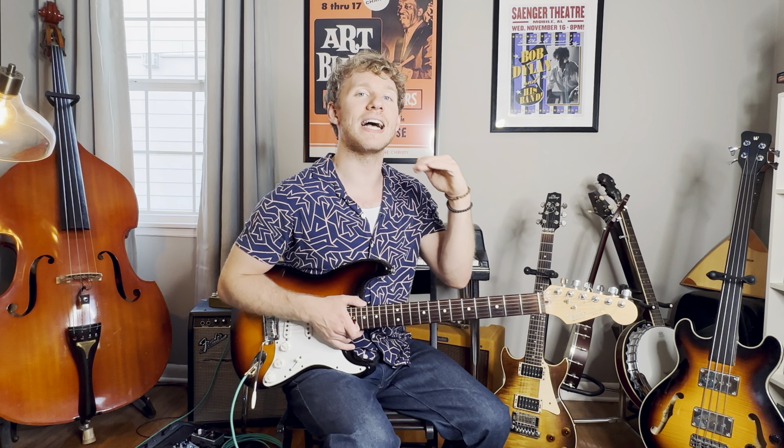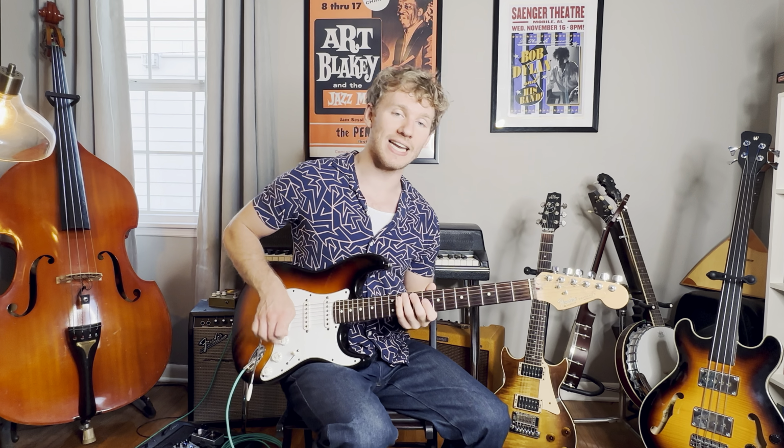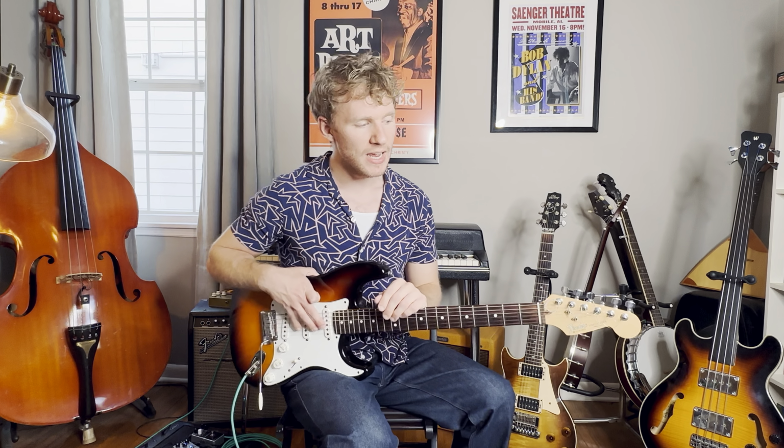What that means is Dorian, our second mode, is a minor scale, but it has a raised sixth in it. So again, it's a minor scale, but it has a raised sixth. It's going to sound like this. Gives it a very interesting sound.